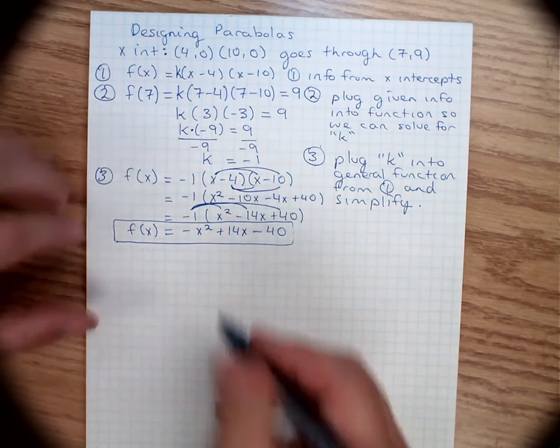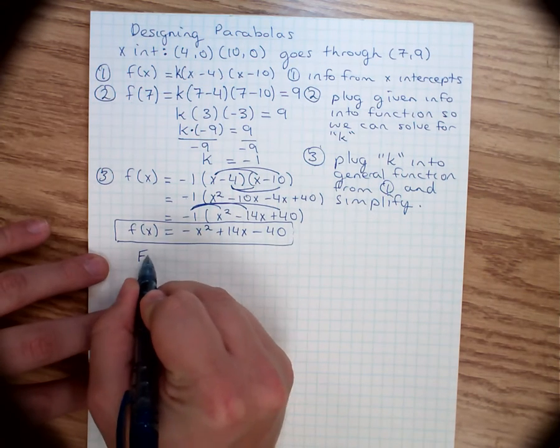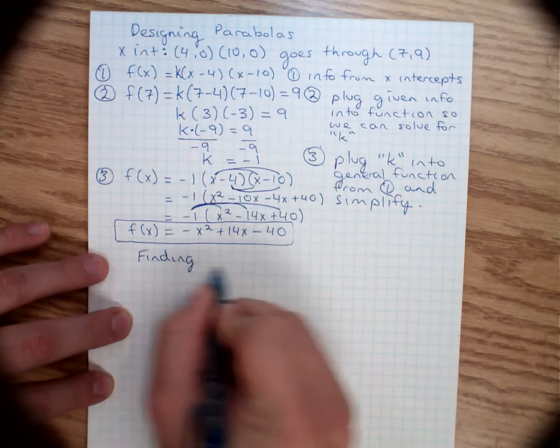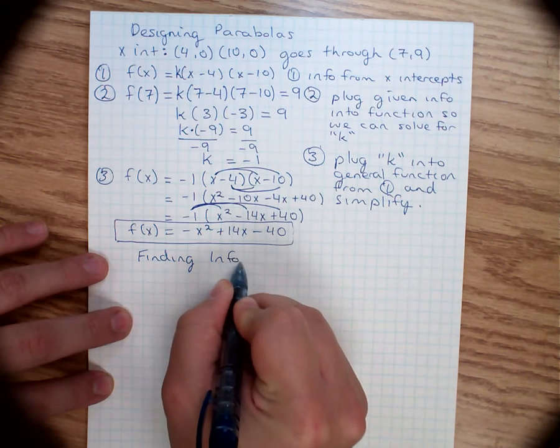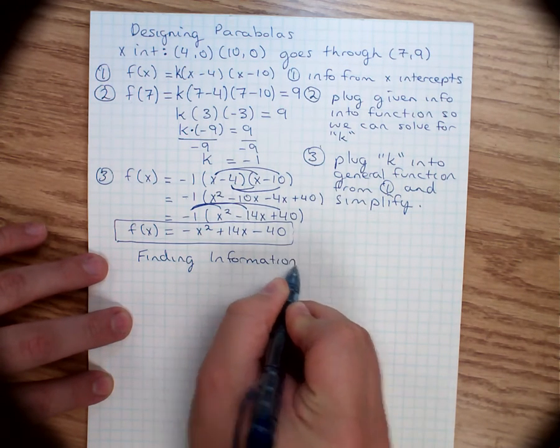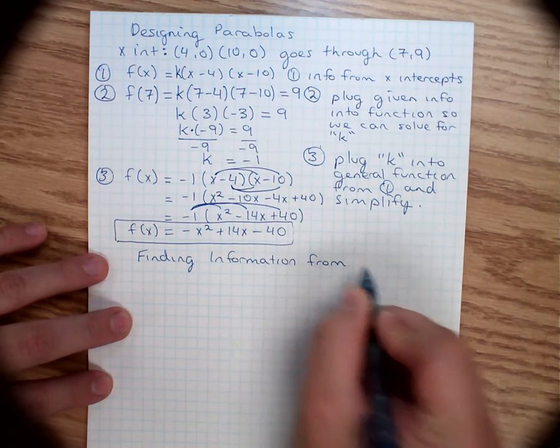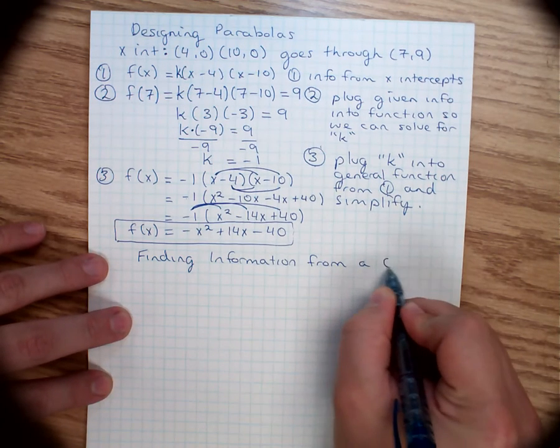So title this: Finding Information from a Quadratic.